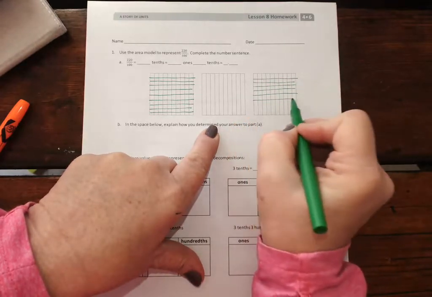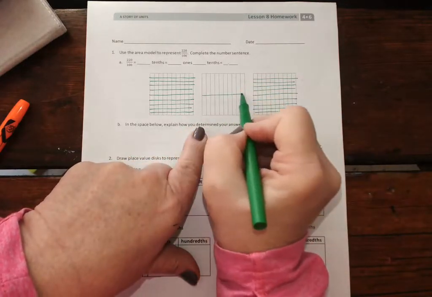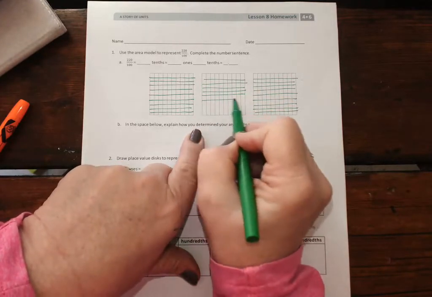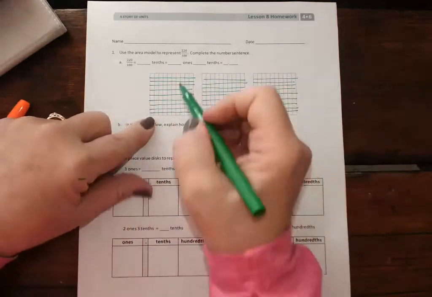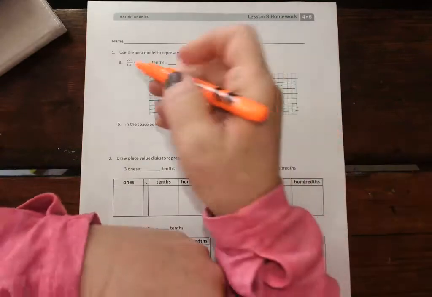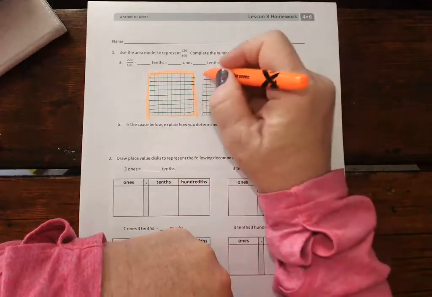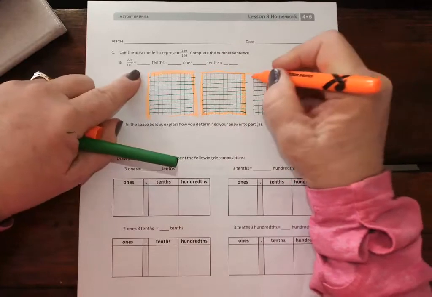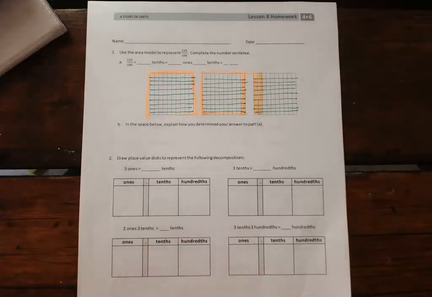1, 2, 3, 4, 5. So what I have right here is one whole, 200. So 200 gives me one whole one here. That's 100. One whole one here. That's 200. And then it gives me two little ones right here, this one and this one. That's 220 hundredths.